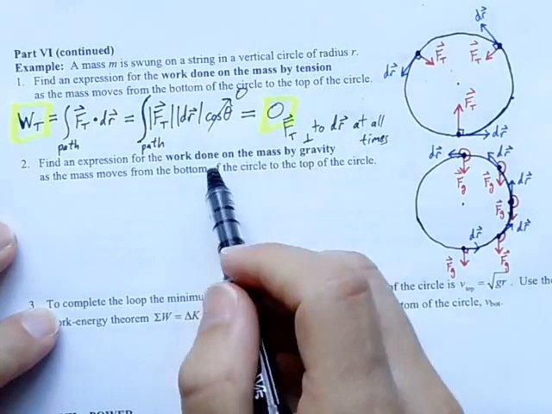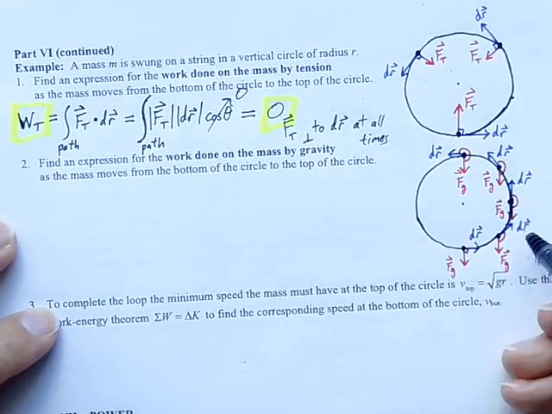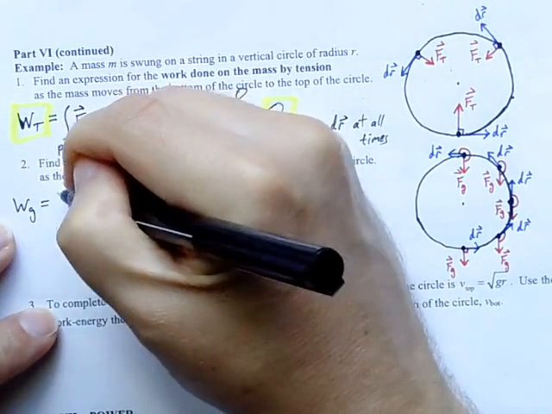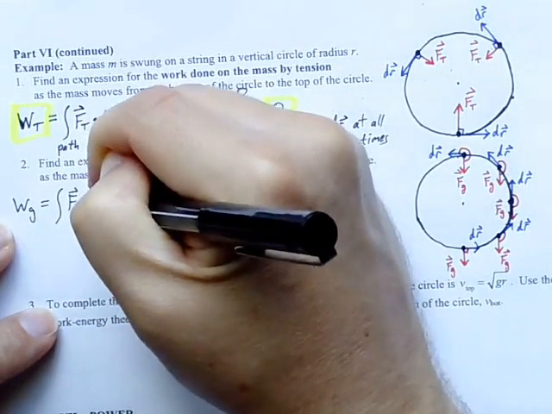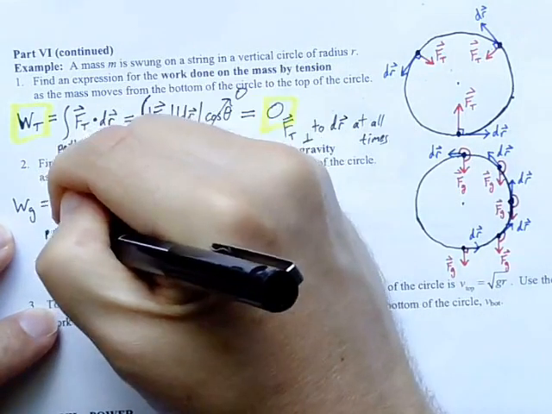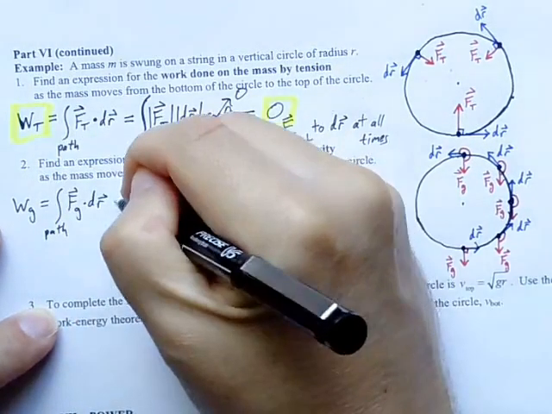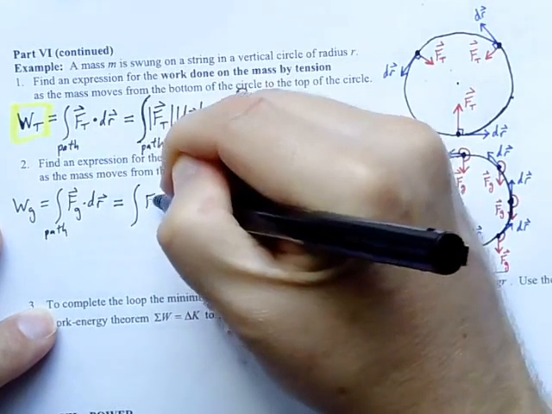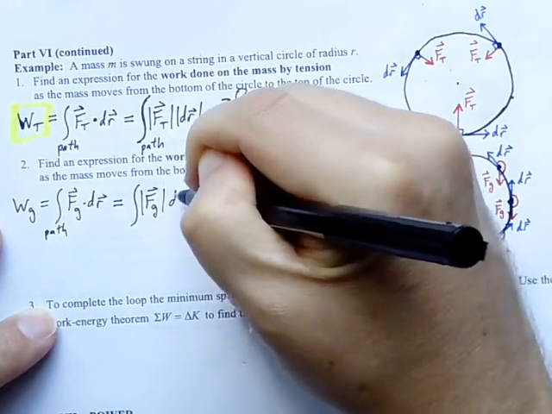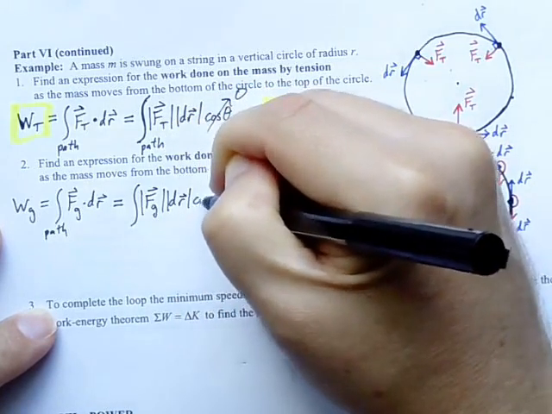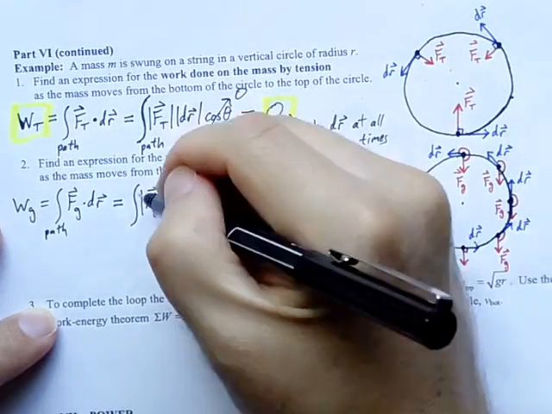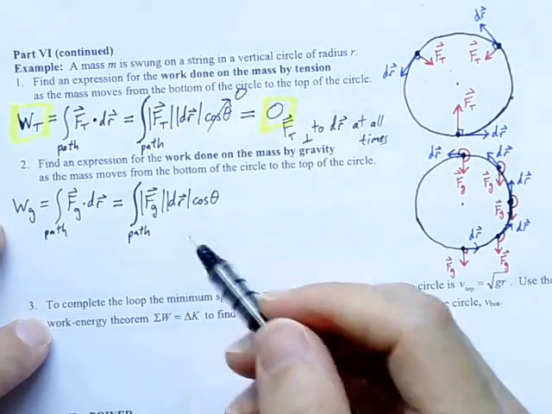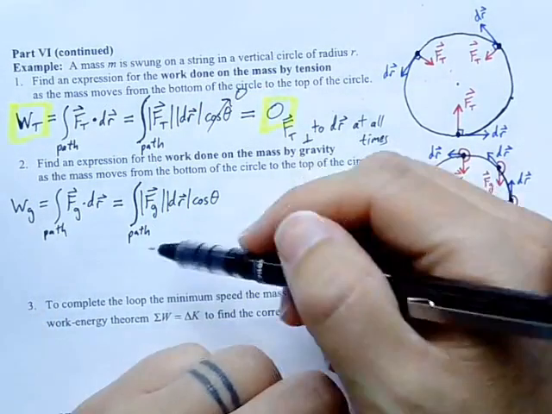Next, the work done on the mass by the force of gravity as it moves along that semicircular arc. That's right, the work done by gravity will be equal to the integral of F_g dot dr along that semicircular path. And we'll again use this definition of the dot product to express this as the magnitude of F_g times the magnitude of dr times the cosine of the angle between those two vectors. We multiply these things together at every point on the path and add up the results. That's the meaning of this integral.